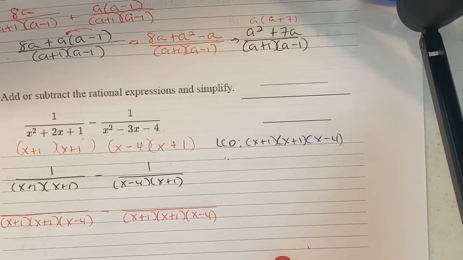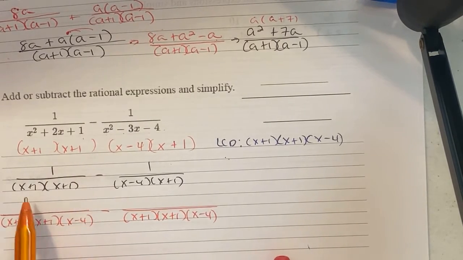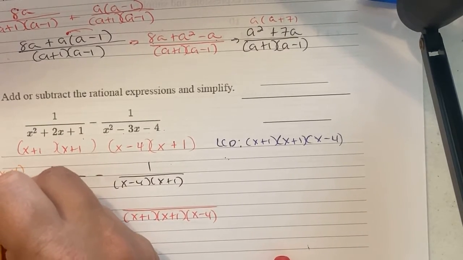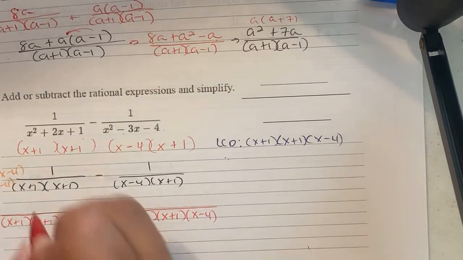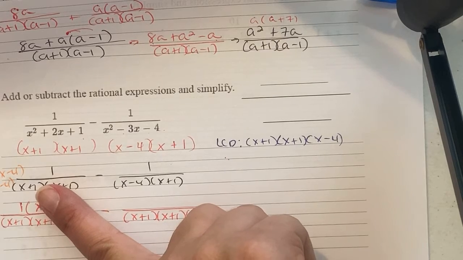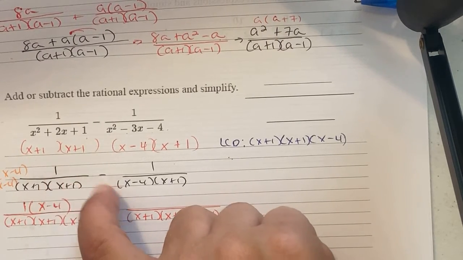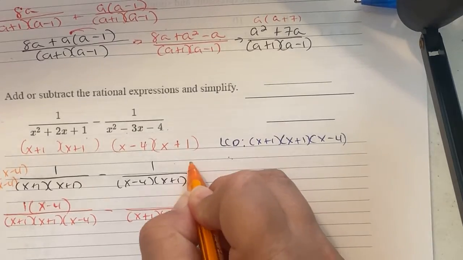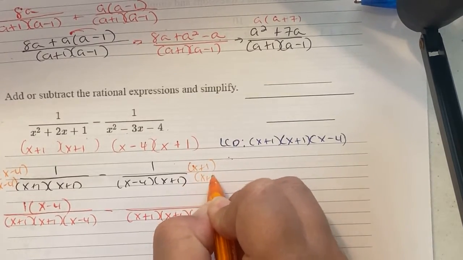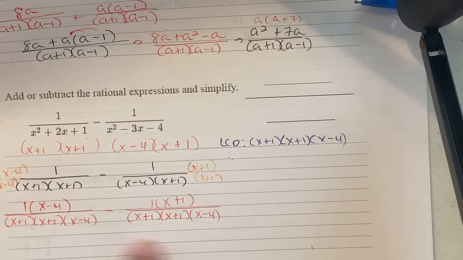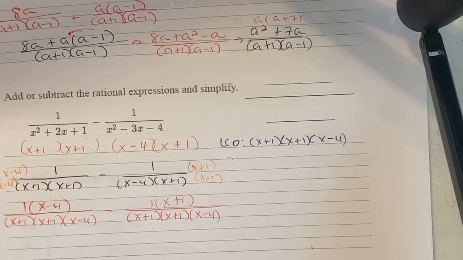When we look at the first one, x plus 1 is missing x minus 4. So I'm multiplying top and bottom by x minus 4. So we're going to write 1 times what I was missing. The other way to remember is that if you put your fingers over it, it cancels out and you see your original fraction you started out with. When we look at the next one, x minus 4, x plus 1, I'm missing another x plus 1. That is what I'm multiplying top and bottom by. So 1 times x plus 1. Since our denominators are now the same, we're going to write one common denominator.